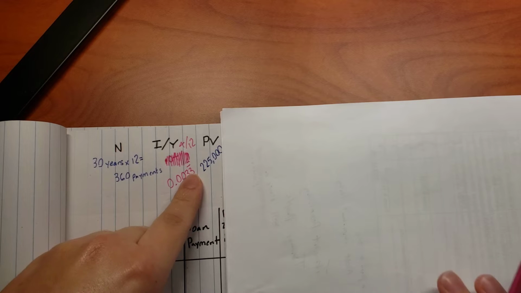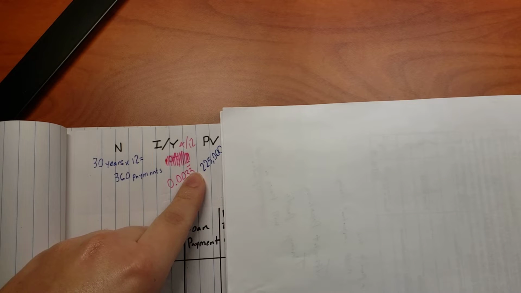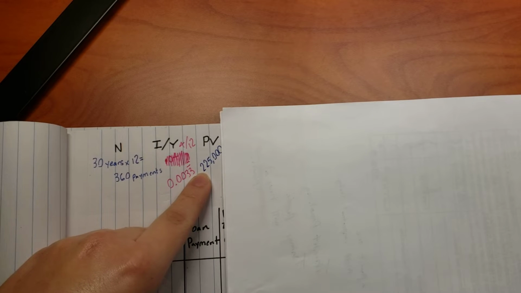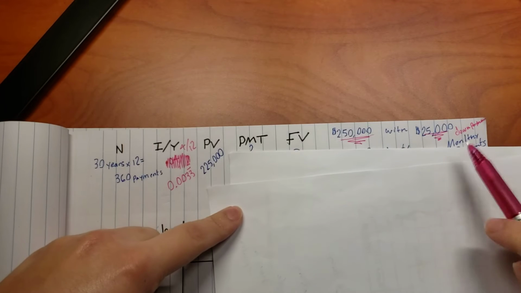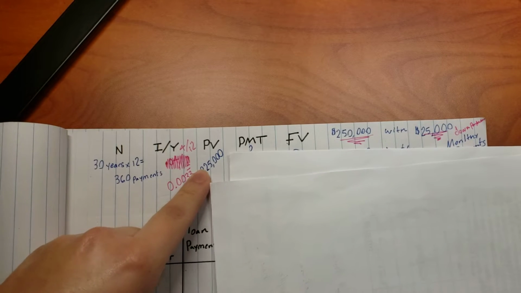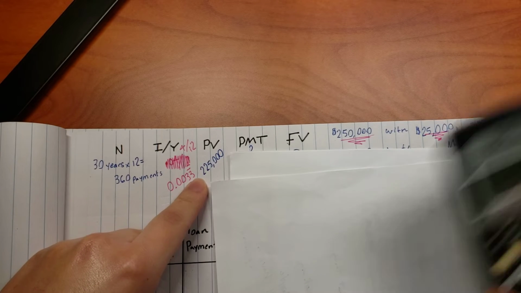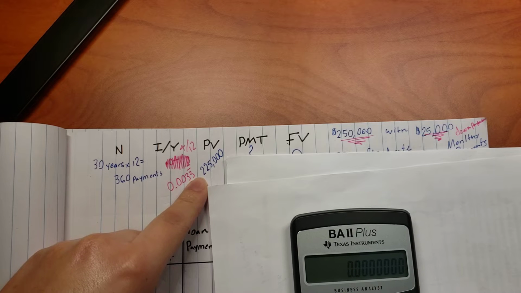And for the present value of the loan, it was originally for $250,000, but with a $25,000 down payment, we have a new amount of $225,000.